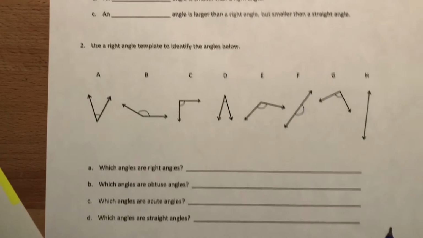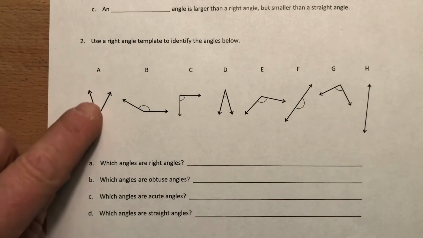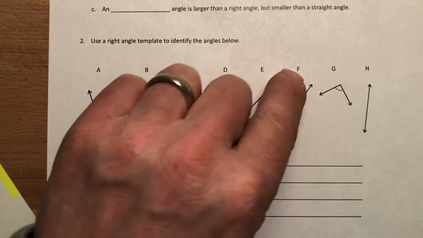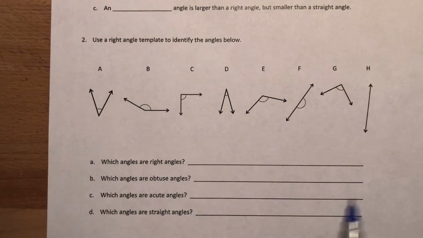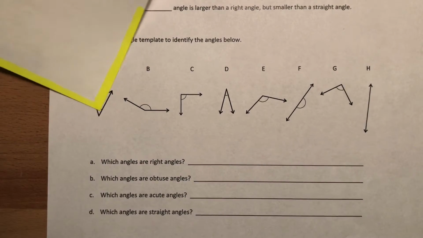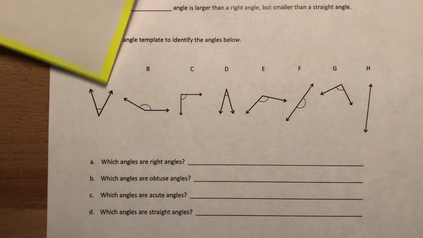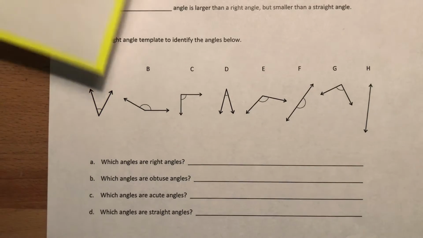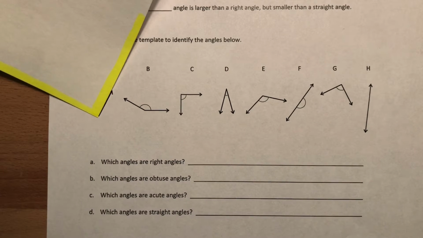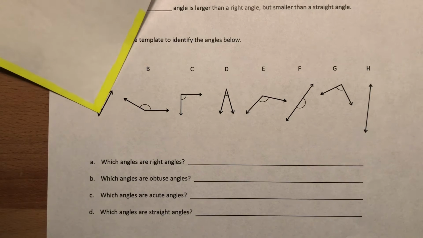These angles are labeled with A, B, C, D, E, F, G, and H. You're going to use this right angle tool to figure out which angles are right angles, which angles are less than right angles, and which angles are not. So here I look at this one, and this is less than a right angle, so we call that an acute angle.